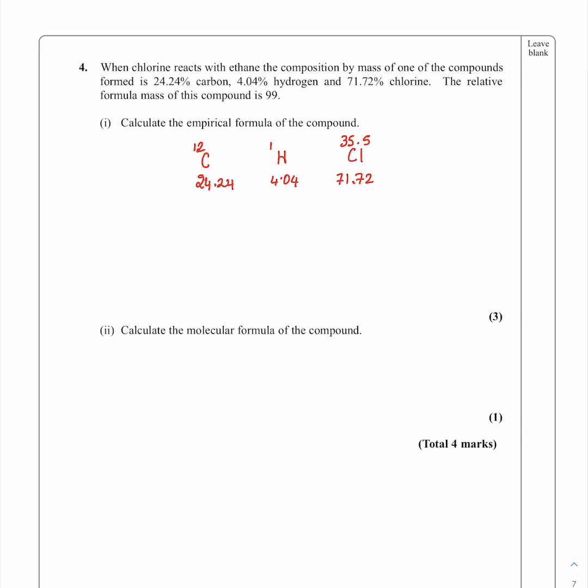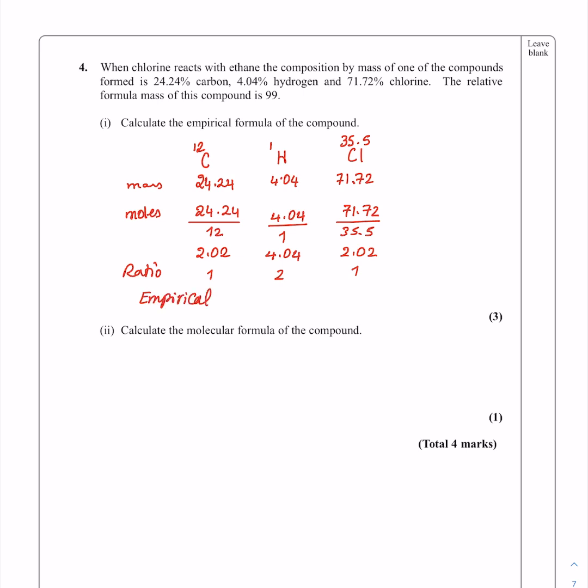Calculate the empirical formula. طيب احنا أول حاجة بعد ما حطينا الماس بنحول الماس into moles. بنعمل dividing 24.24 divided by 12 تطلع 2.02 و 4.04 divided 1 تطلع 4.04 و 71.72 divided 35.5 هتطلع 2.02. هنجيب الريشيو ما بين المولز تطلع 1 to 2 to 1. ده معناه ان الامبيريكال formula of this compound is CH2Cl. Empirical formula is CH2Cl.